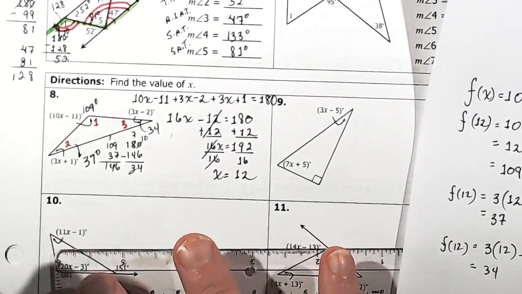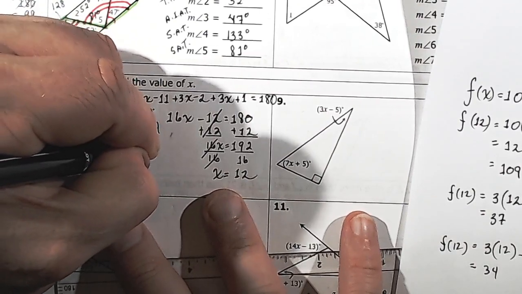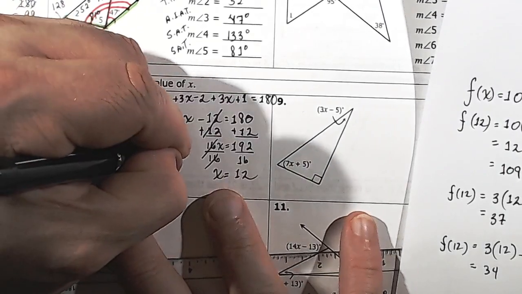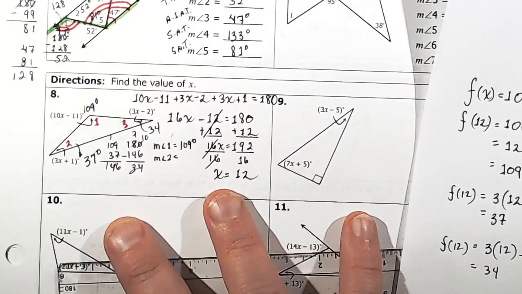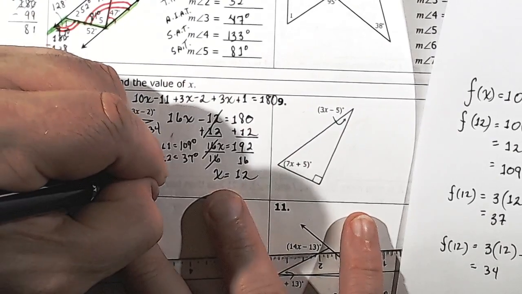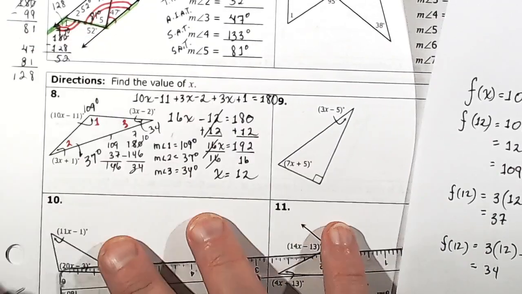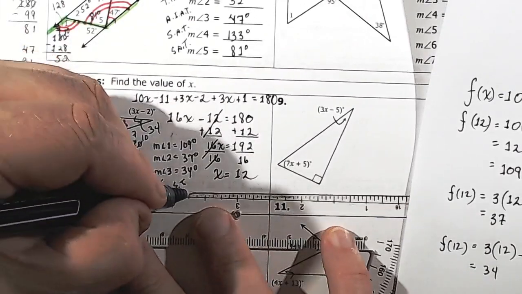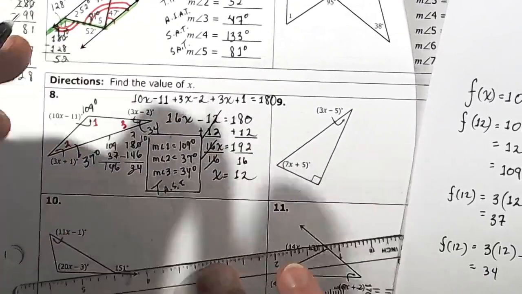So I wish they'd label these angles. I would say you should do it like this. The measure of angle 1 equals 109 degrees. The measure of angle 2 equals 37 degrees. And the measure of angle 3 equals 34 degrees. And you did all that by the triangle angle sum theorem. Okay, and I would put this in the box. I mean, label the triangle by all means, but this is the way I would present it. It's easier to grade.